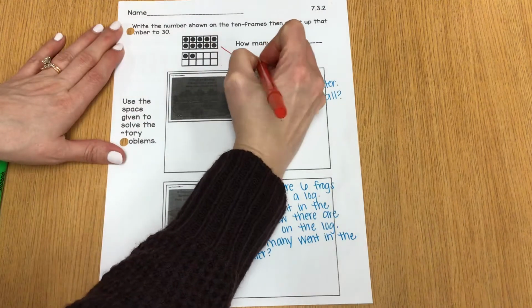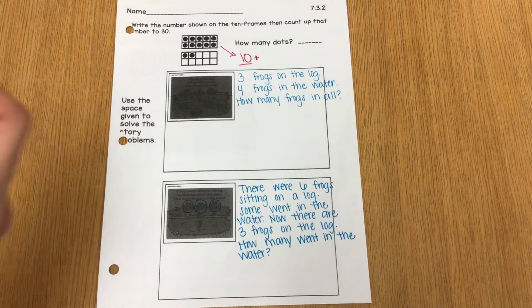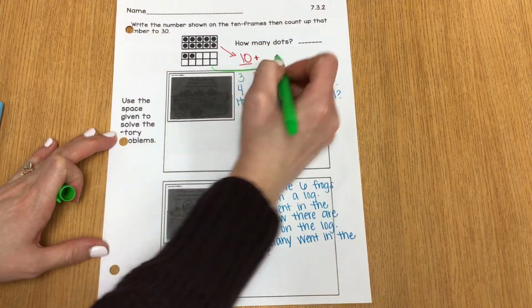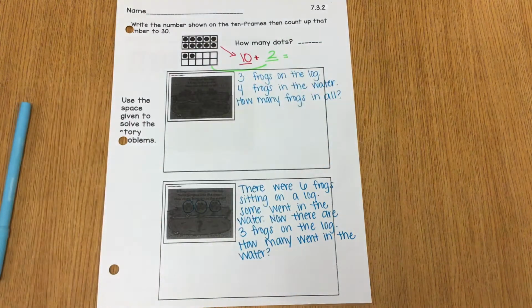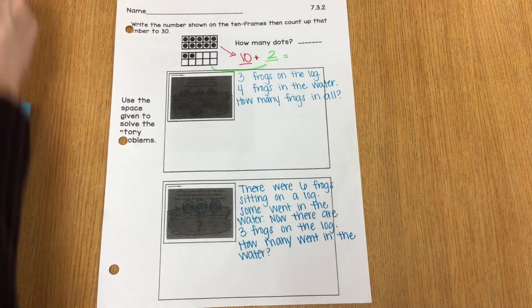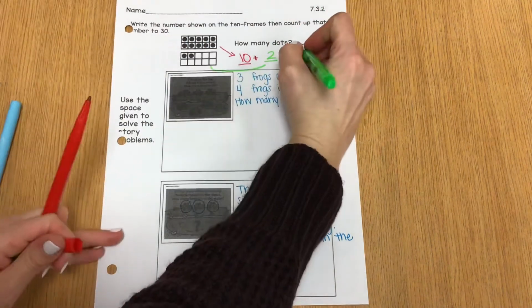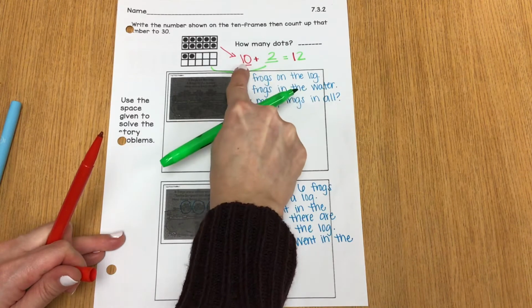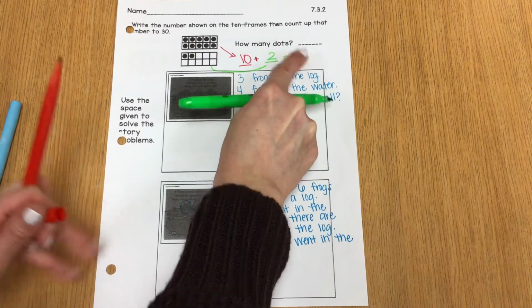And then if we add the second 10 frame, this one right here, we have 1, 2. So then we have 2. And if we put 10 and 2 together, we know that it makes a teen number. It makes the number 12. We can take our 1 from the tens place and our 2 from the ones place, and it makes the number 12.